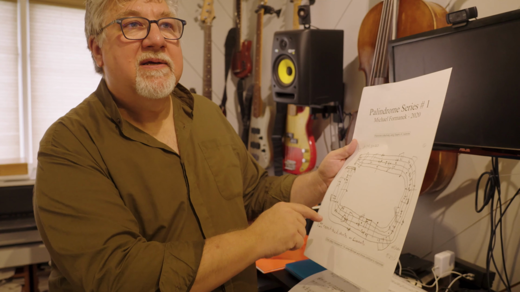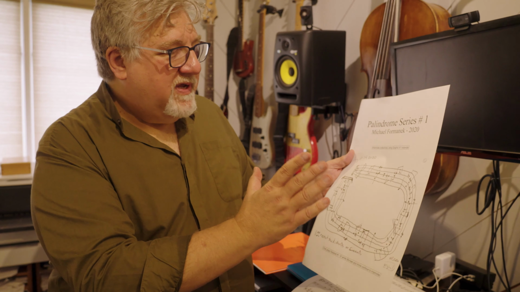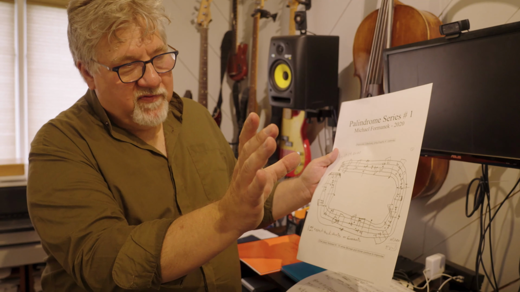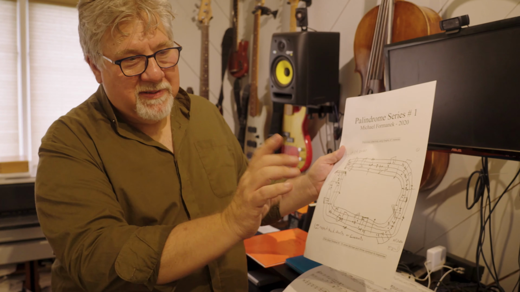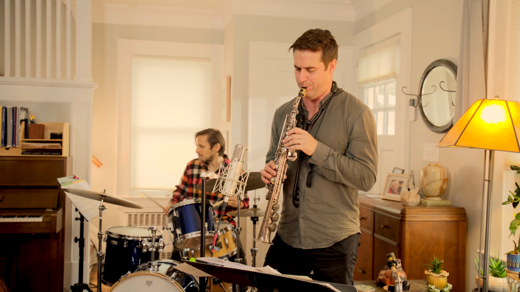And I really liked the musical idea. When you take an idea that moves forward and an idea that moves backwards and play them consecutively, they become a palindrome because they're going to be the same in either direction. If it's one forward, one backward, then in reverse it's going to be the same. So the palindromes kind of came from that.